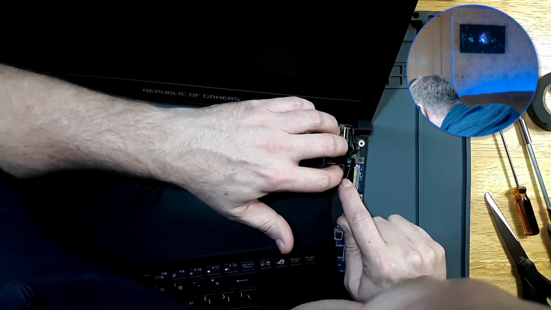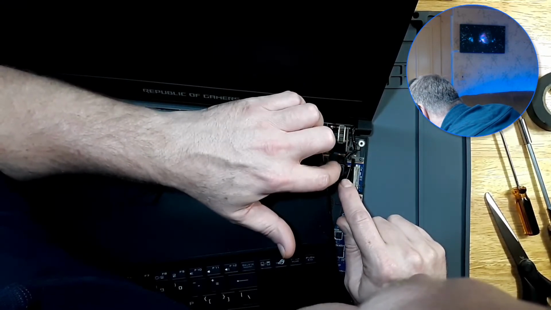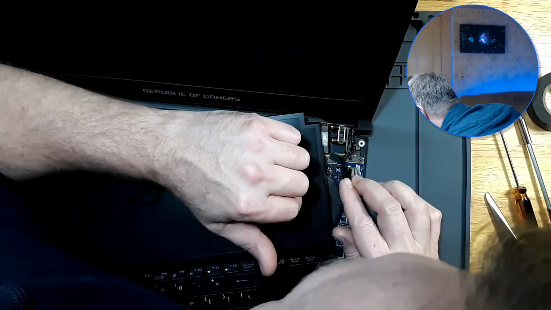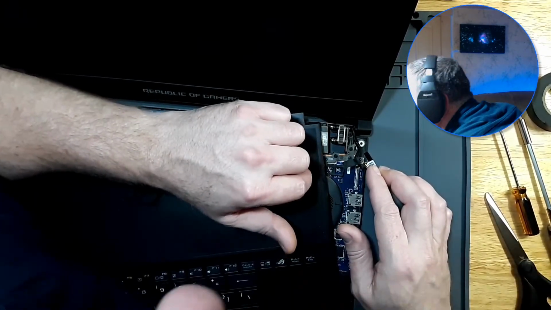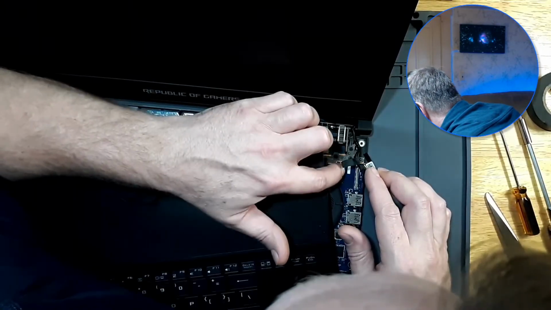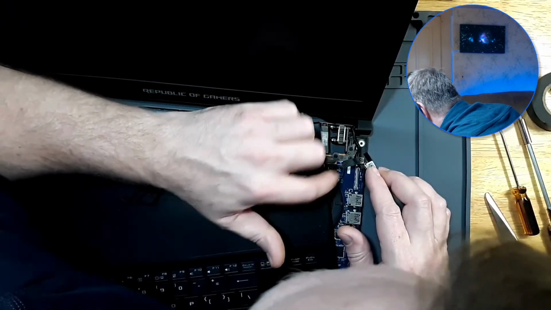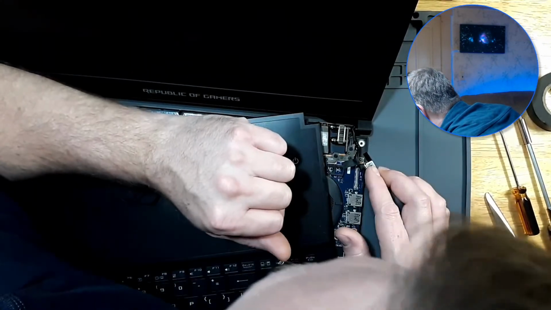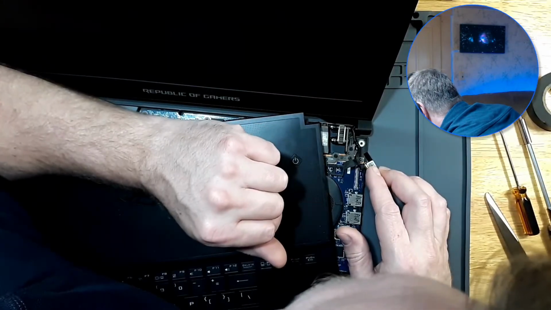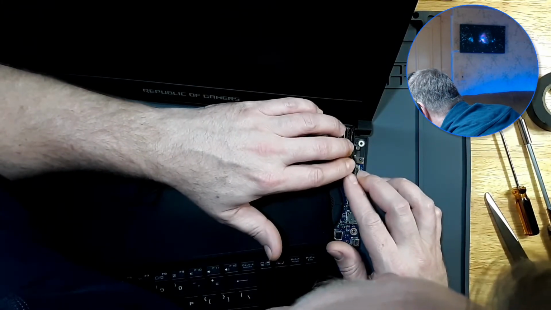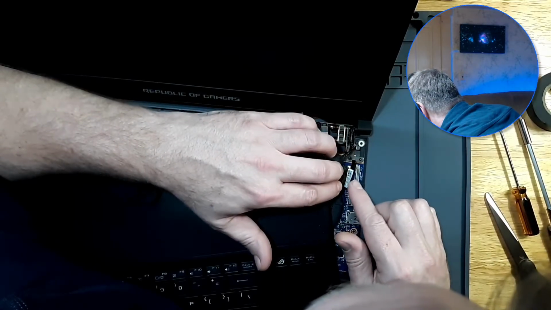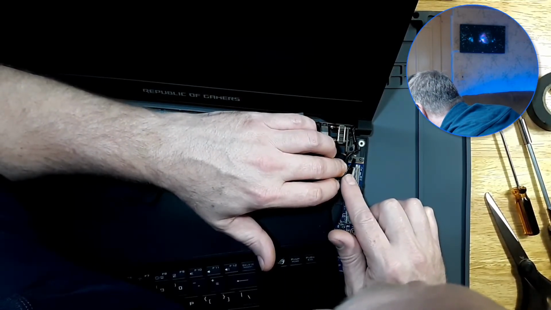This kind of work, man, this is just crazy. What's that? It's like this little rubber pad thing. I think that's the power button. Yeah, so that's how I can turn it on in a minute.